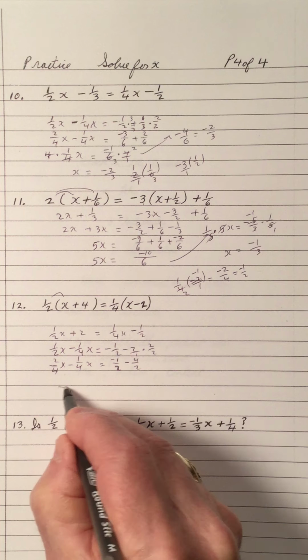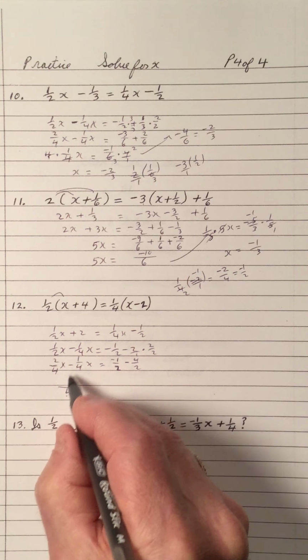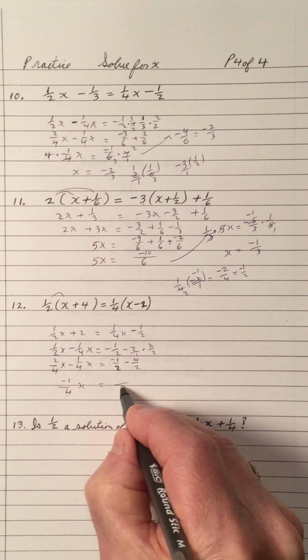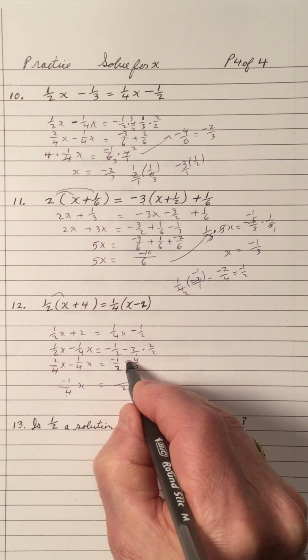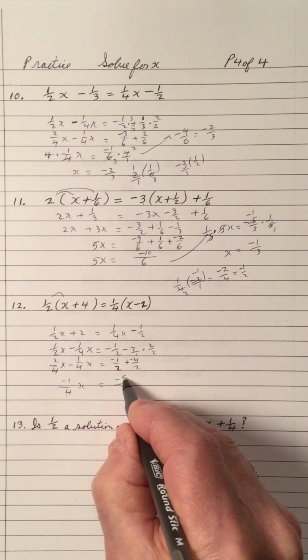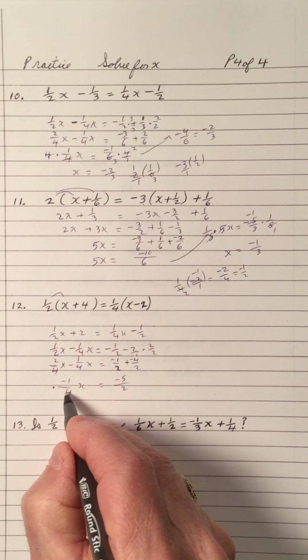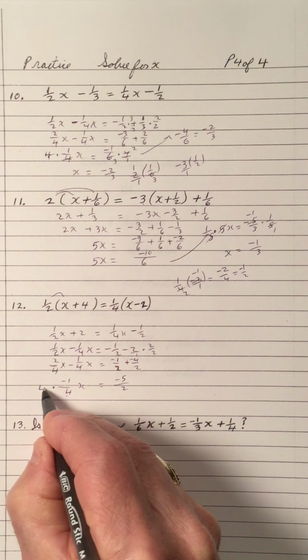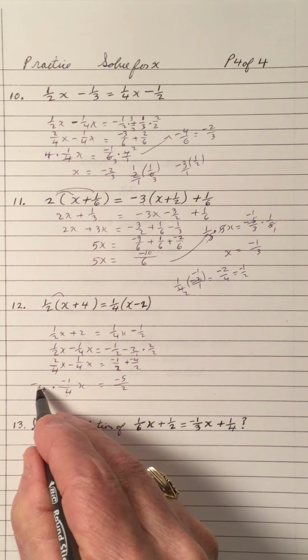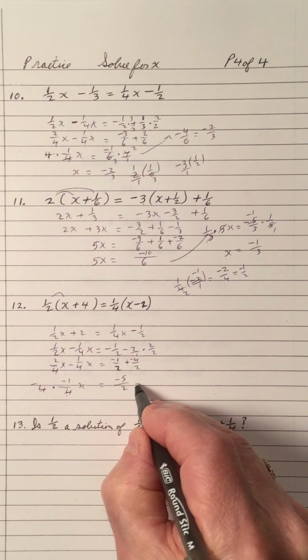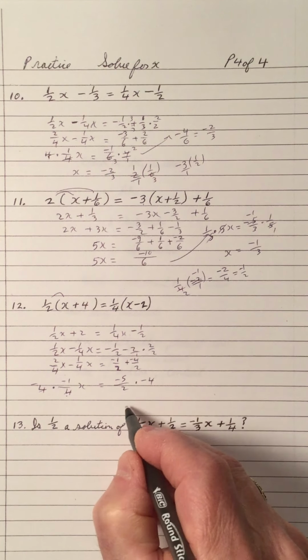Common denominator is 4, so 2 subtract 1 is negative 1x. And that's a 2. And negative 1 add on negative 4 is negative 5. And we're multiplying both sides by the reciprocal. Reciprocal of 1 over 4 is 4. And it's got to be negative, because a negative times a negative is a positive. The 4's cancel. Negative 4 over here. Negative 4 on the right side.